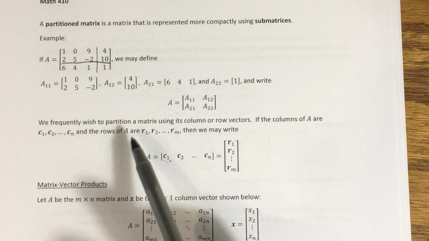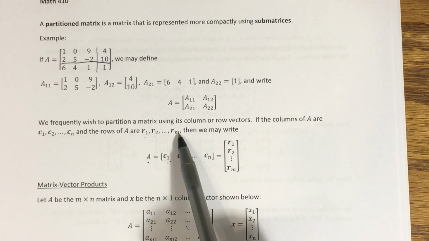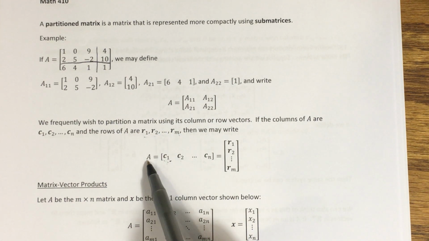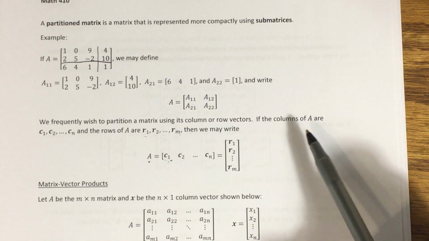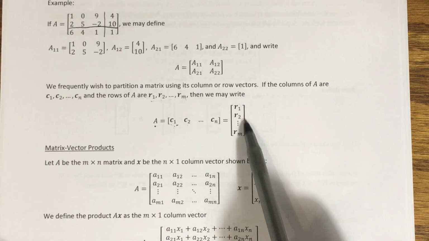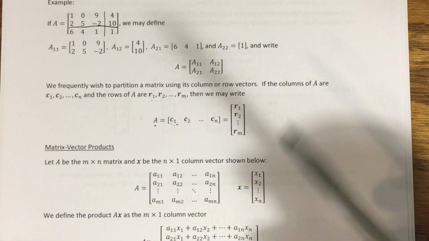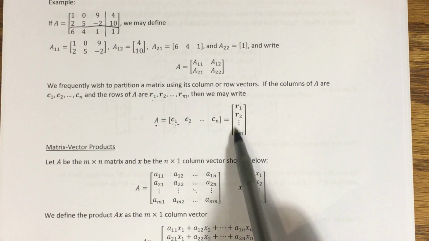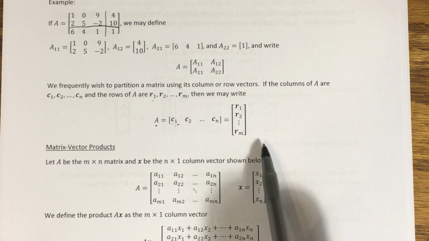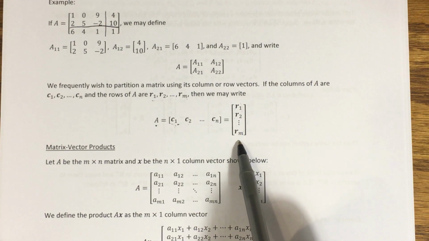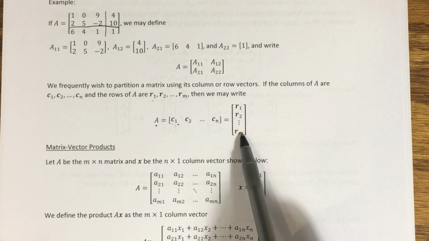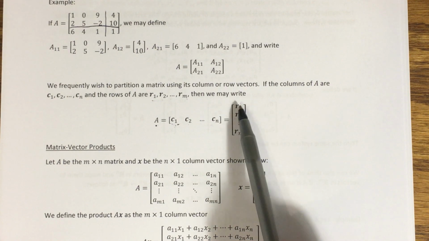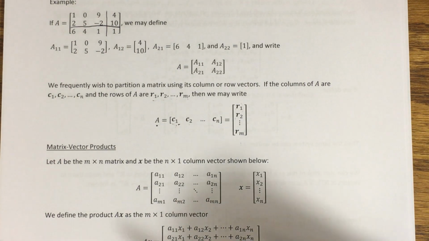Similarly, if A has rows R1 through Rm, then I could partition the matrix A this way. And by partition, again, it's just a notation that simplifies it in a way that might be useful for something. So A is equal to R1, R2, and so on. This is not a column vector, even though it kind of looks like one, because these are not single entries. They're entire rows that we're using a short notation for.